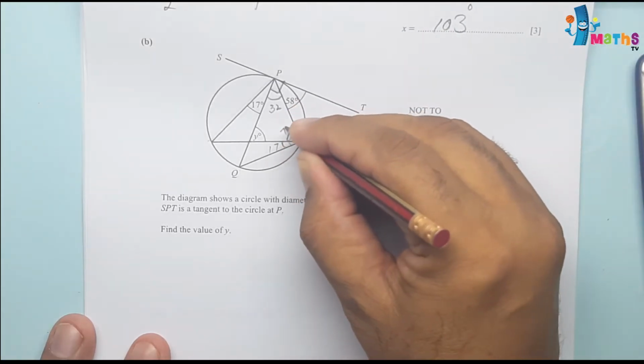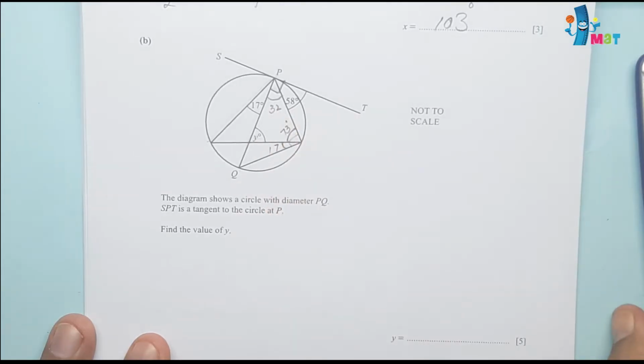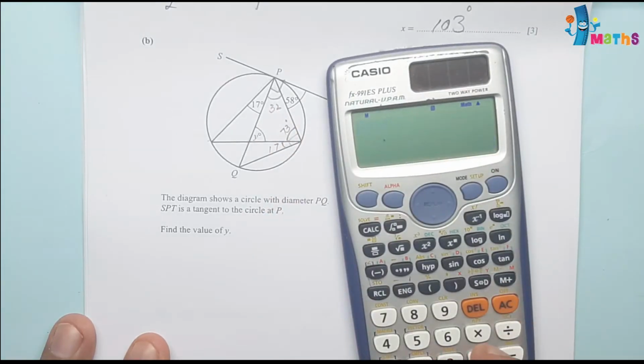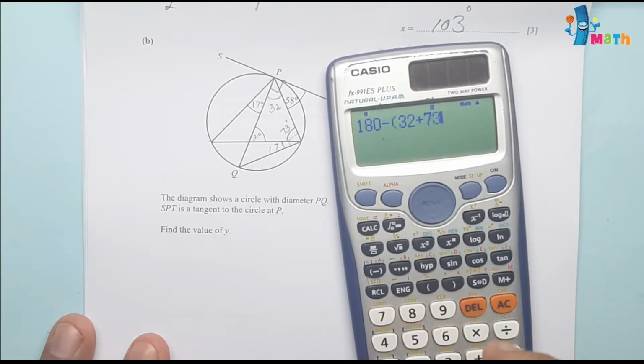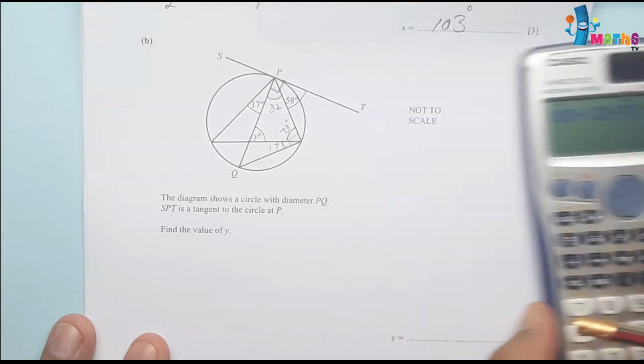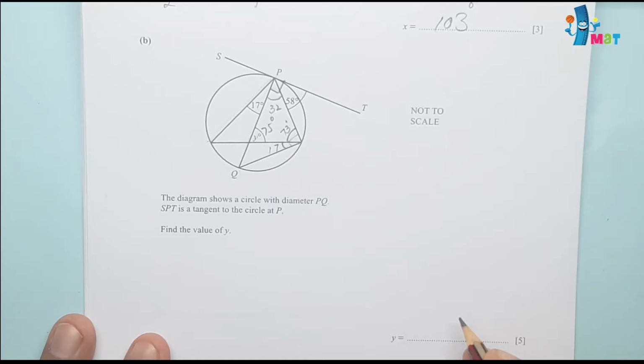This angle is 73 degrees, and we have now two angles of the triangle. We can write 180 minus 32 plus 73, and this will be equal to 75. So this angle will be 75, and answer we can write here 75 degrees.